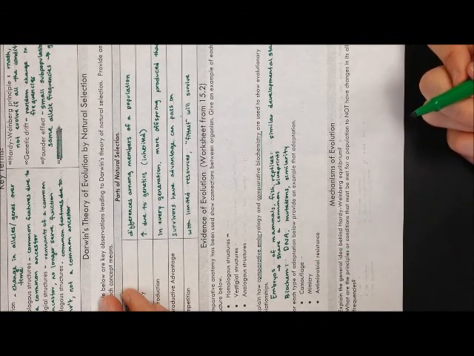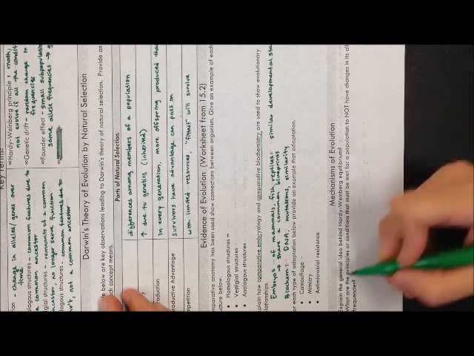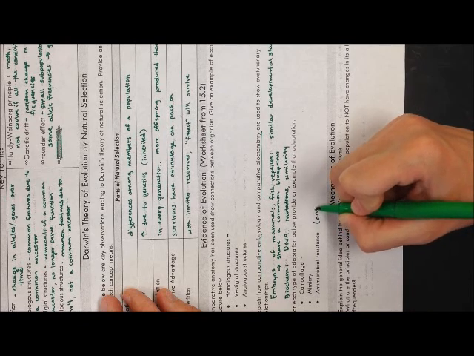So camouflage, that's pretty obvious for us. We live in Minnesota, we hunt. Mimicry we're going to see in frogs, and then antimicrobial resistance is the same as antibiotic resistance.